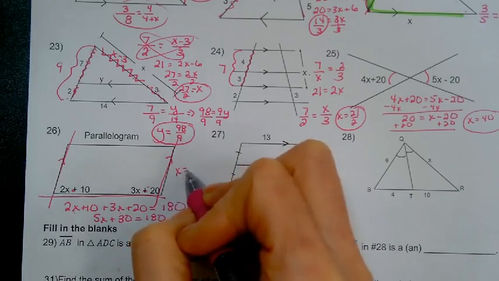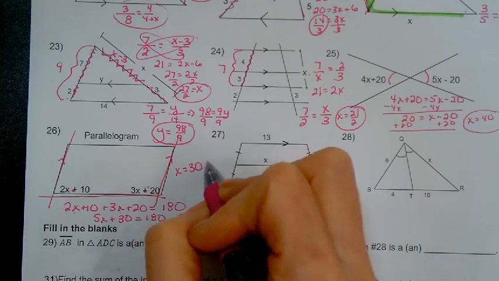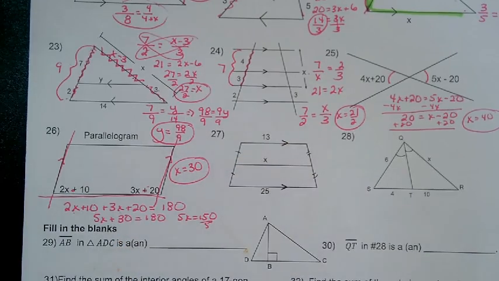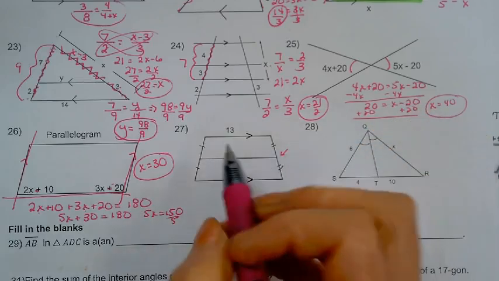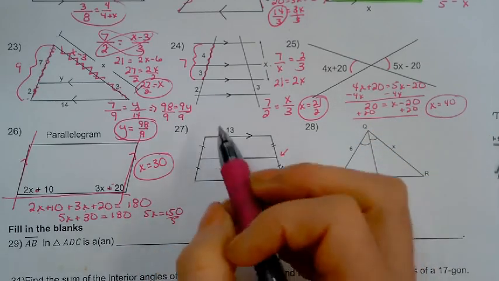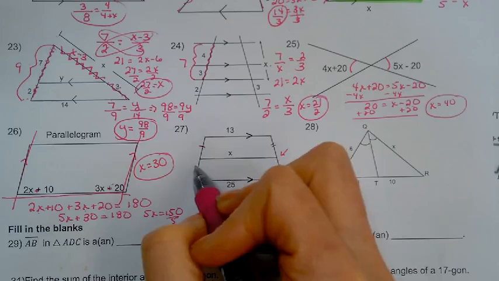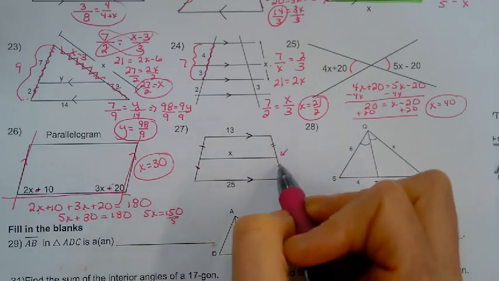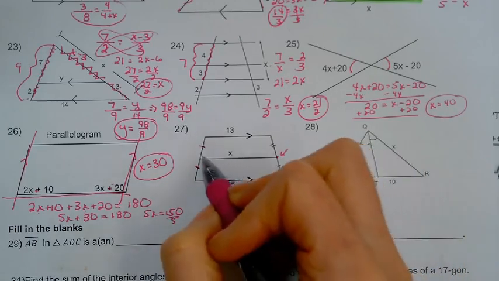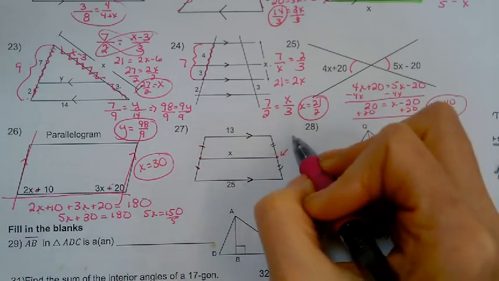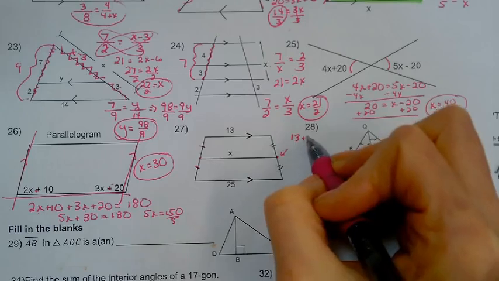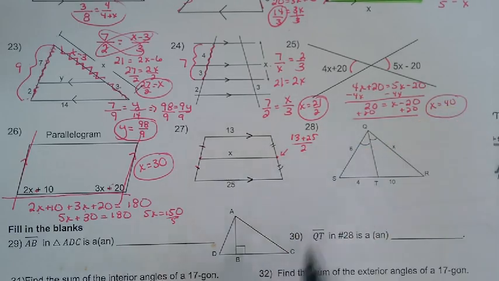27, this is a mid-segment. How do I know that? Because this segment inside of this trapezoid is dividing this side into congruent pieces and this side into congruent pieces. So this is a mid-segment, which means that to find x, I add the two bases, so 13 plus 25, and divide by 2. That is 38 divided by 2. X equals 19.